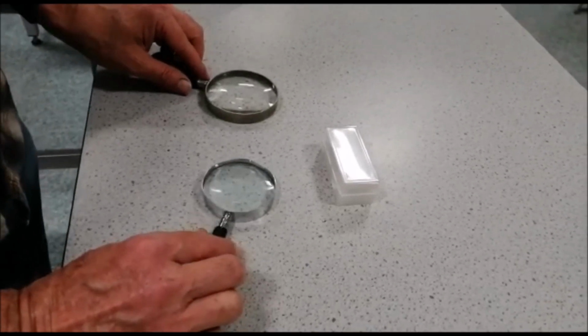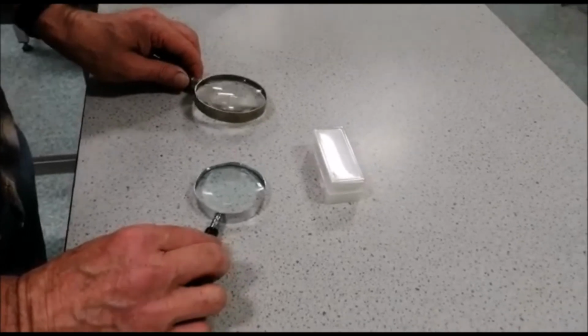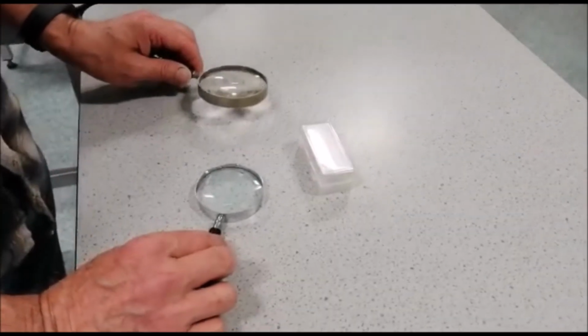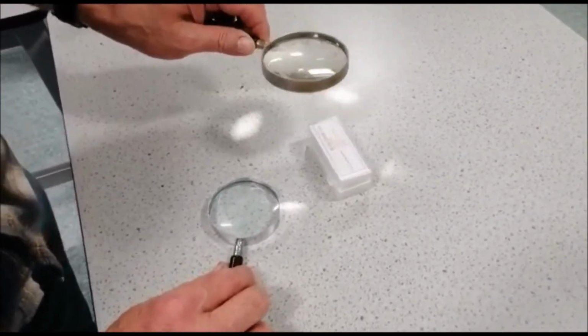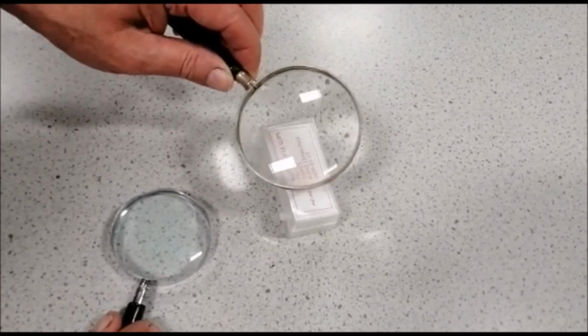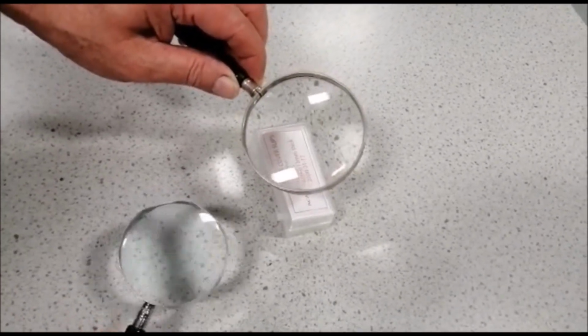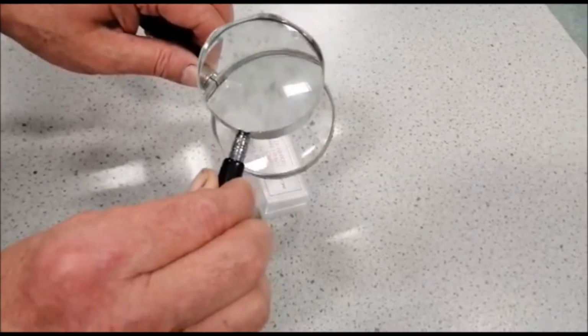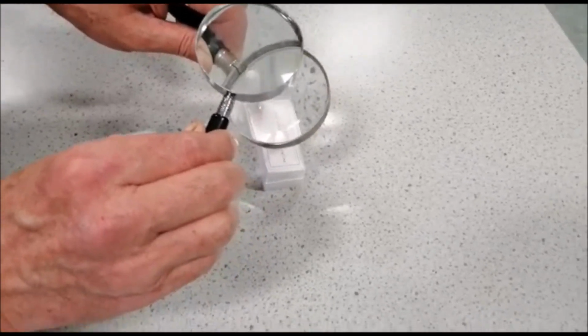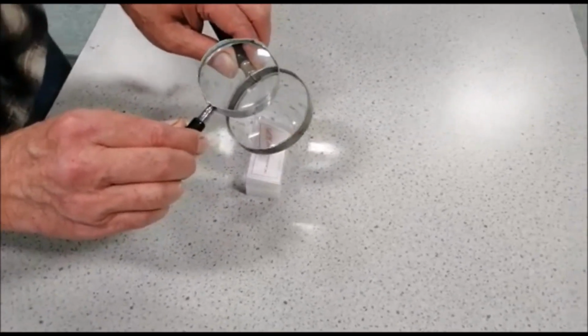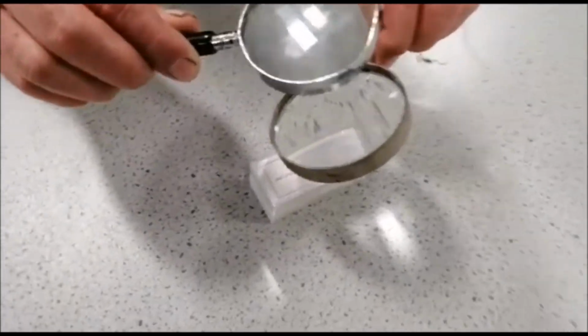Today we're going to learn about the parts of a microscope. I first of all want to show you the principle of how it works. We've all used a magnifying glass to make the writing a little bit bigger, but if you use two magnifying glasses and you adjust them the right distance apart, you can make the writing even bigger. So that's why microscopes have two lenses.